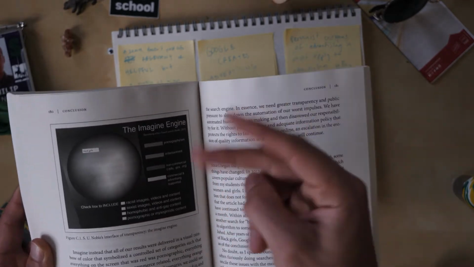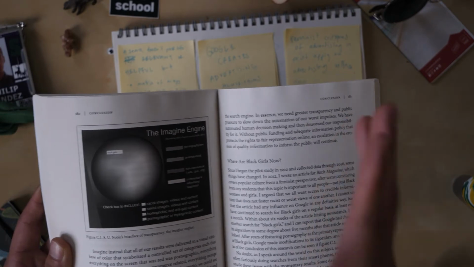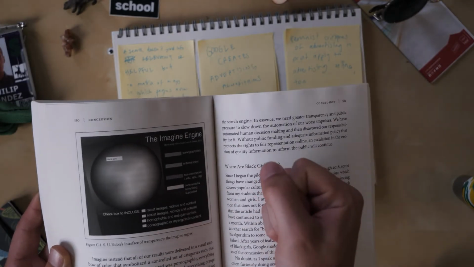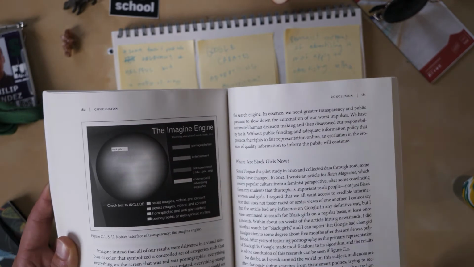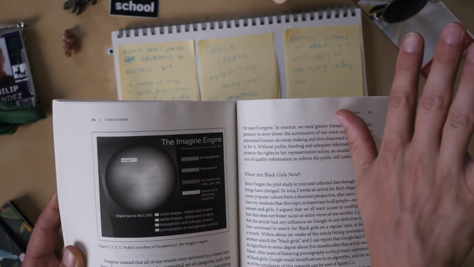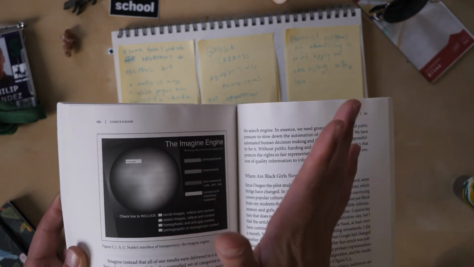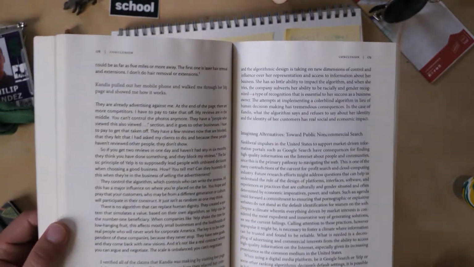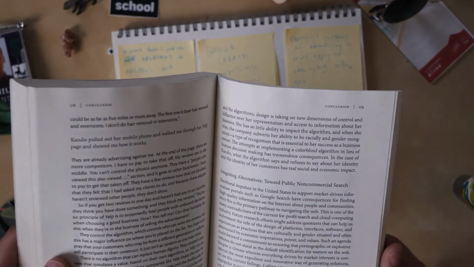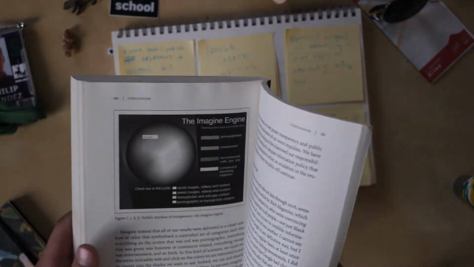When it is optimizing, it is getting deeper and deeper and more entrenched in the kinds of systematic decisions that the algorithm is making. It's getting better and better at pushing black people out and putting white people at the center. So pretty horrifying. Noble then talks about imagined alternatives to a public non-commercial search.